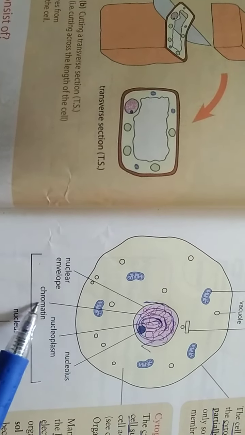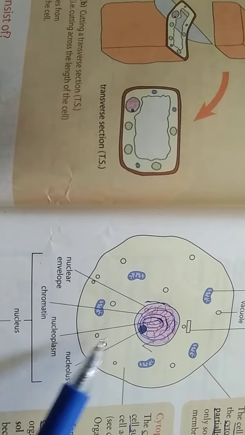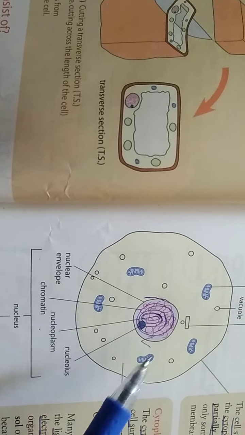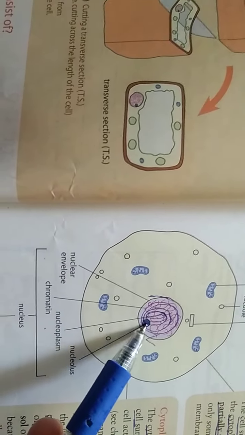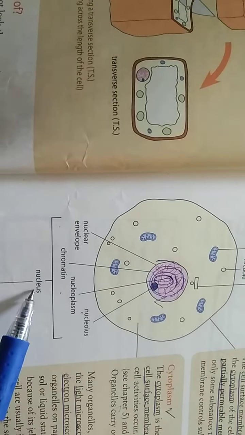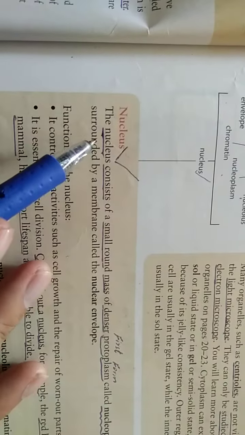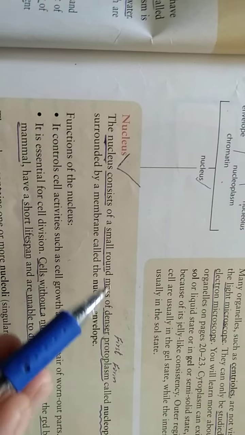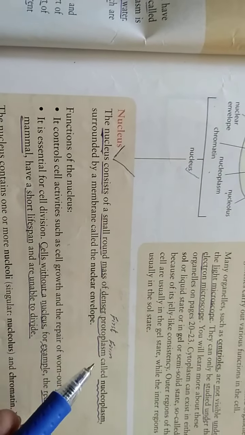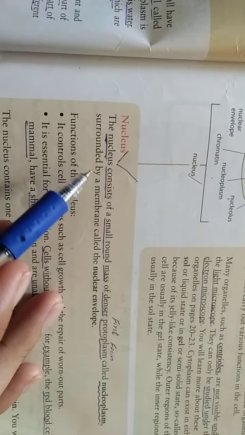Another part is chromatin, and another part is nucleoplasm. The nucleus consists of a small round mass of denser protoplasm called nucleoplasm, surrounded by the nuclear envelope.